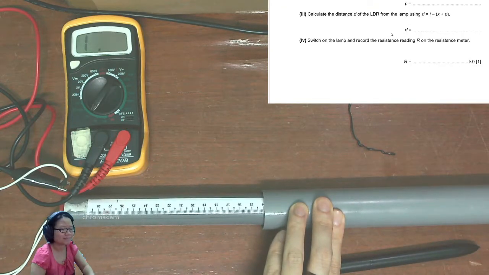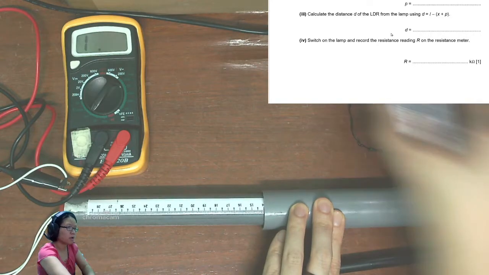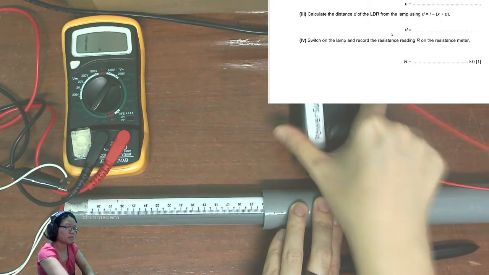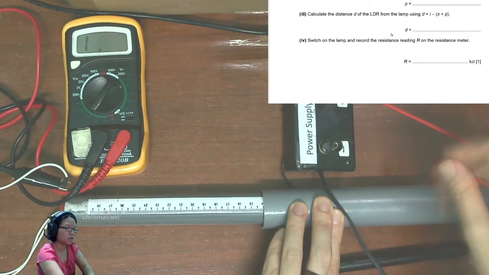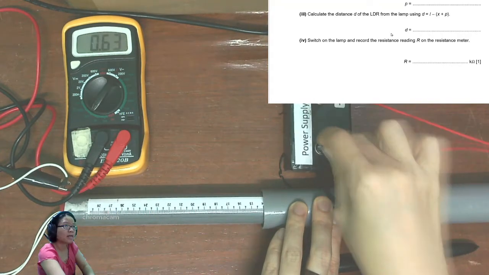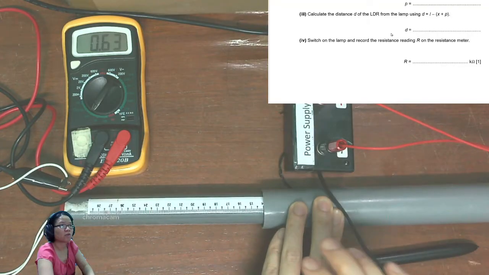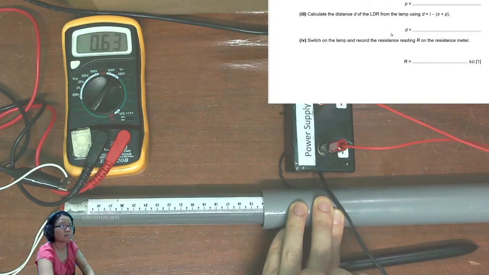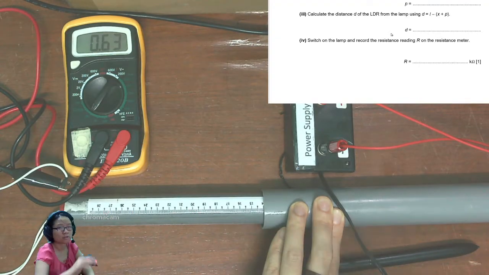You are okay. Alright, so now I'm going to turn on the light by plugging in the power supply. Time to make a cameo, okay? So I'll plug in the power supply, and this is the value of R at 14 cm. When P is 14, this is the value of R. Okay, take the reading, and then we are now going to move on.